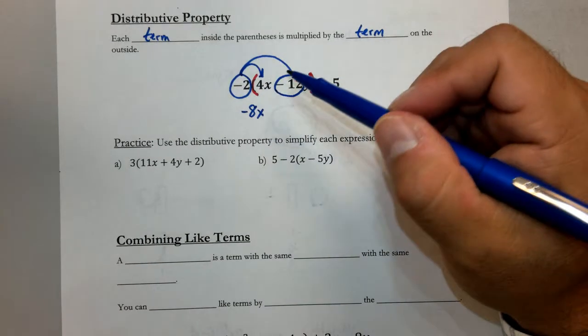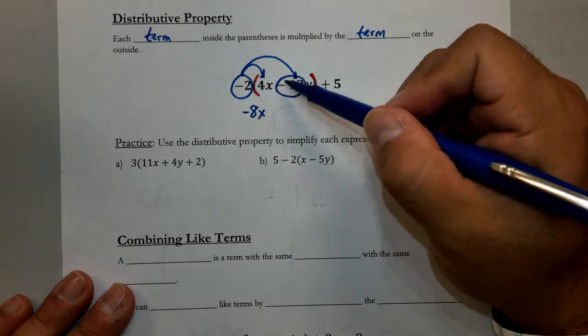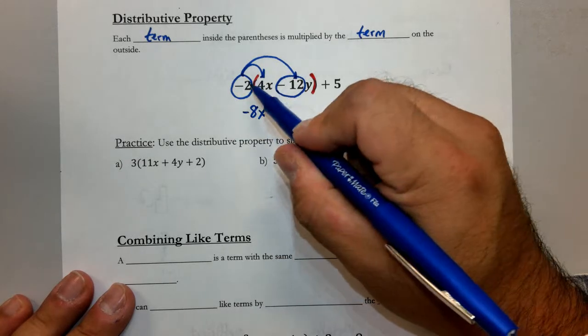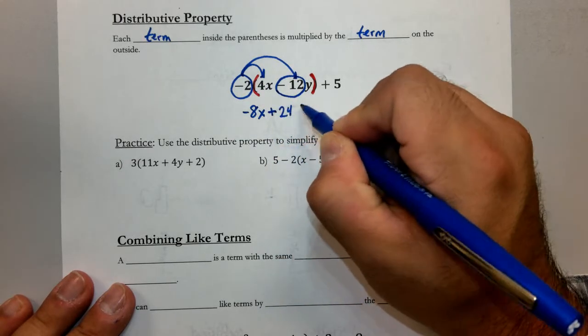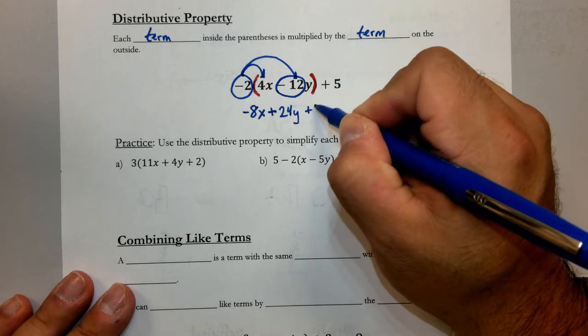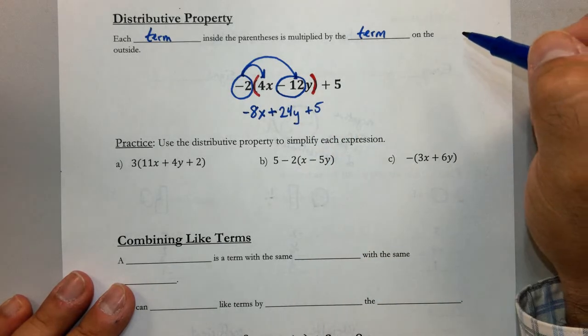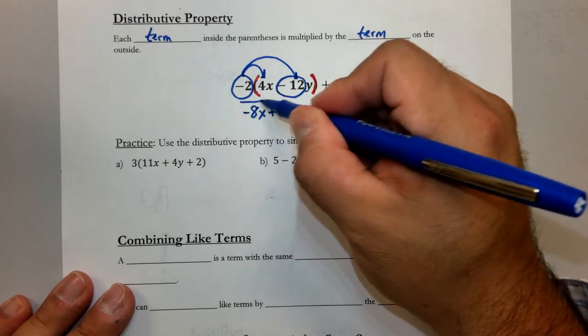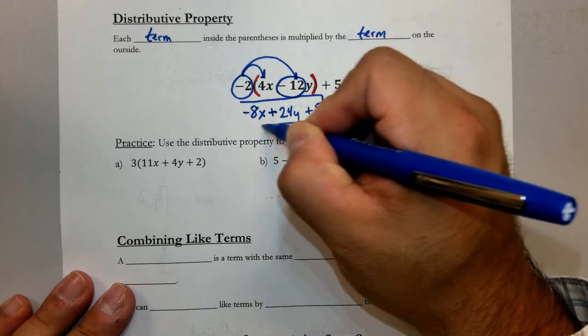We include it in this process. So a negative times a negative makes a positive, and then 2 times 12 is 24, and we just follow up with a variable because we can't lose that. And then we'll finish off with the plus 5. And you're done. You can't do anything else here, and that's all I asked, to distribute, and that's basically how you do it.